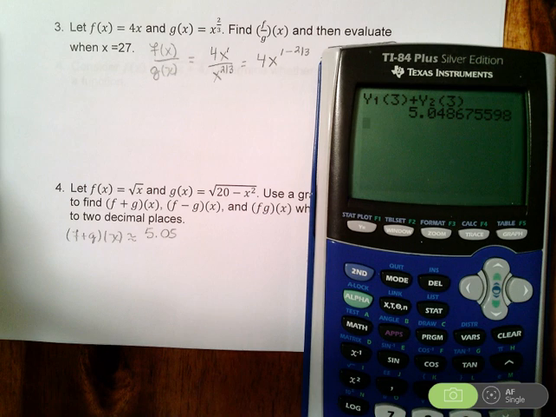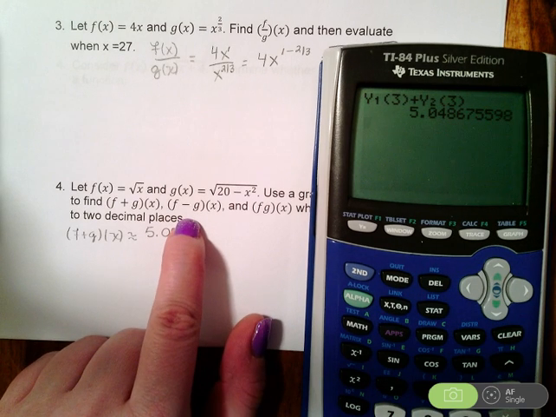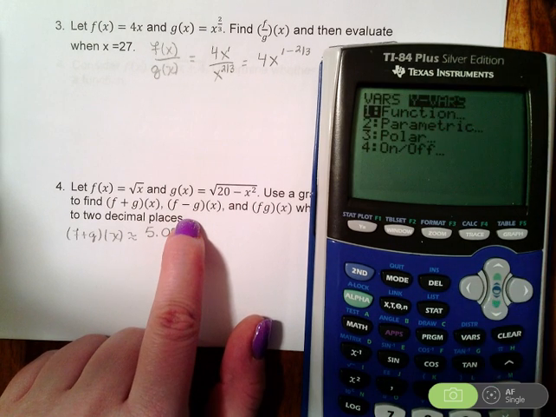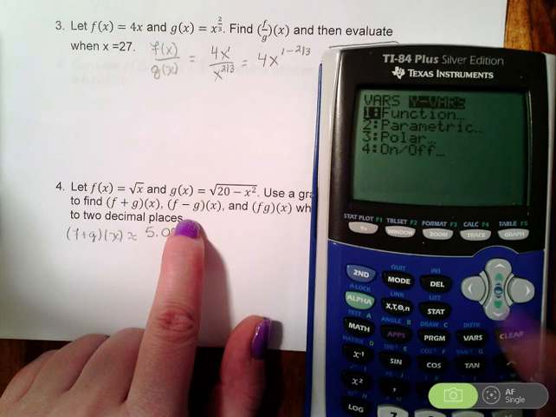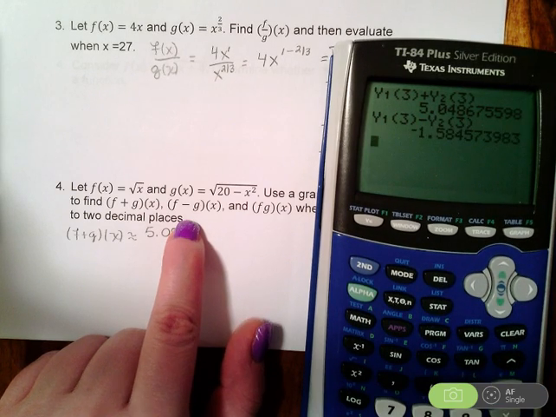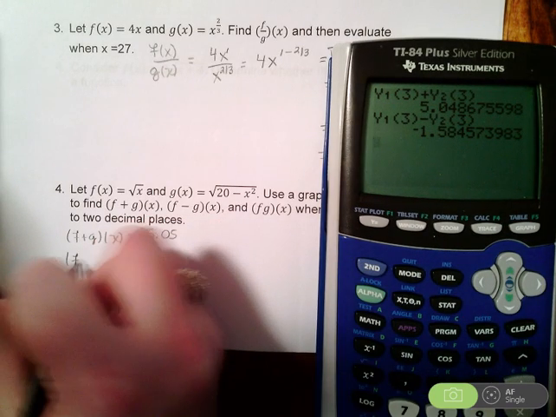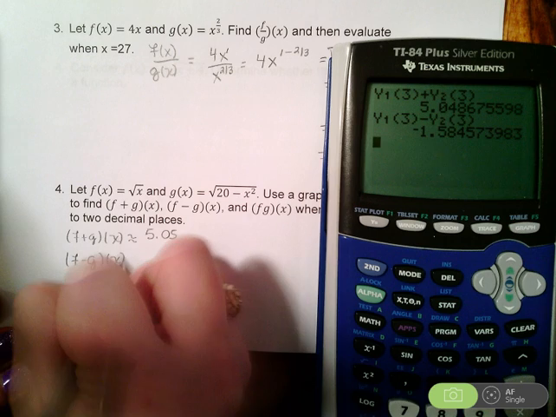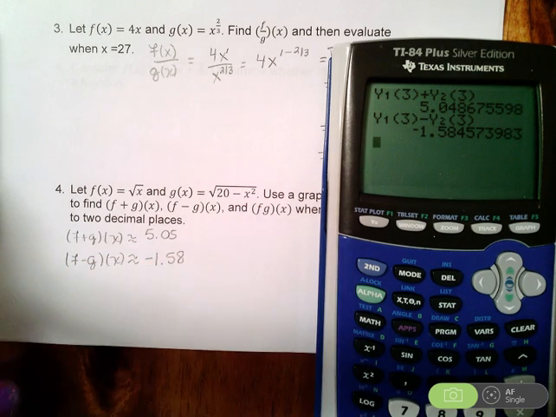Okay, and the cool thing is once you've entered those y's, like y1 and y2, then you can do the same thing, just put a minus sign in between them. So go back, plug in y1 of 3, and then do minus y2 of 3, and you've got negative 1.58. So f minus g of x is approximately negative 1.58.